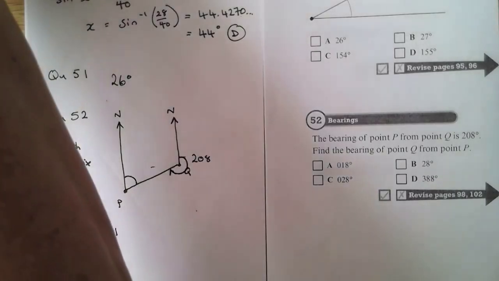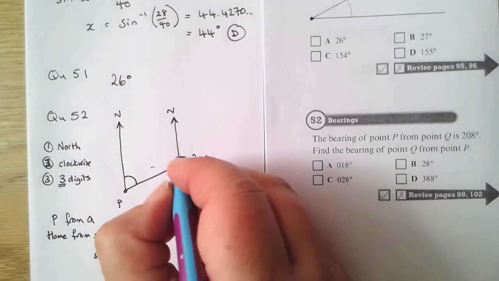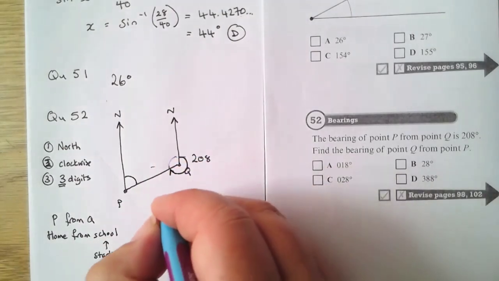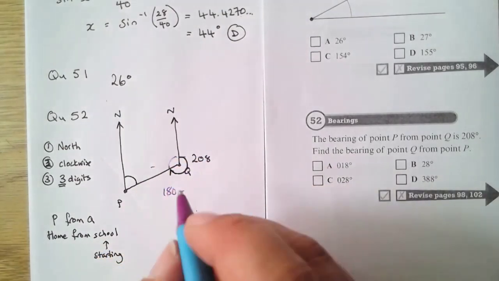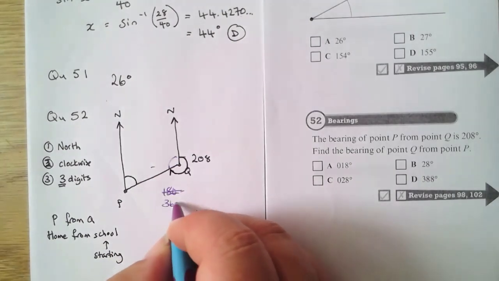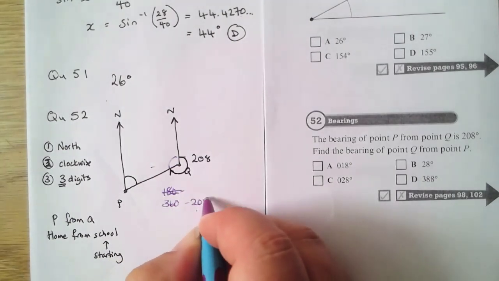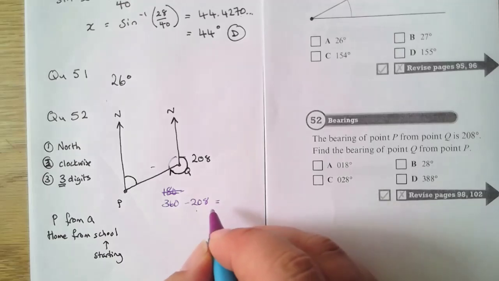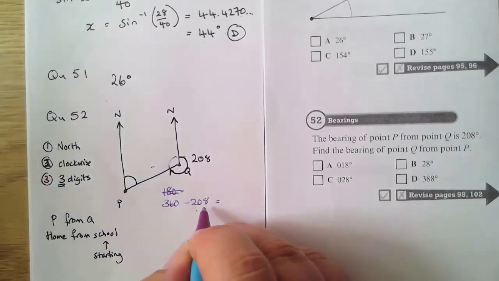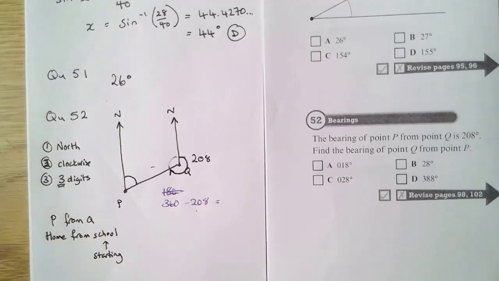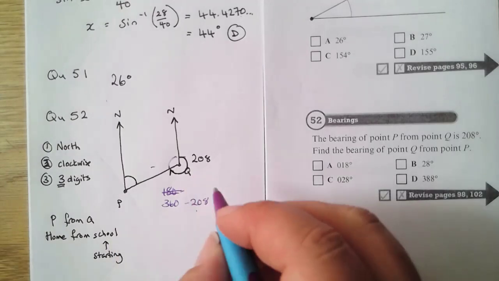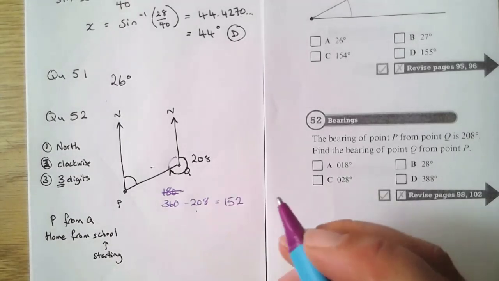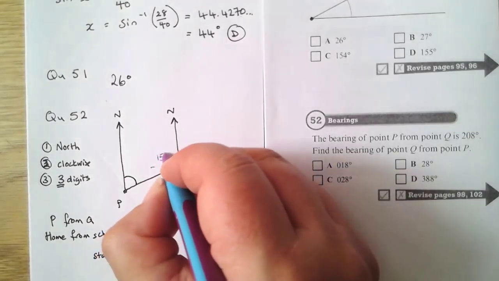So what I'm going to do is work out this angle first, which is my 180. No, it's not. It's my 360 subtract 208. This gives us, this is not the way I did it, 360 subtract 208. My brain's not working today, so I'm going to use my calculator. 152. So this angle here is 152.